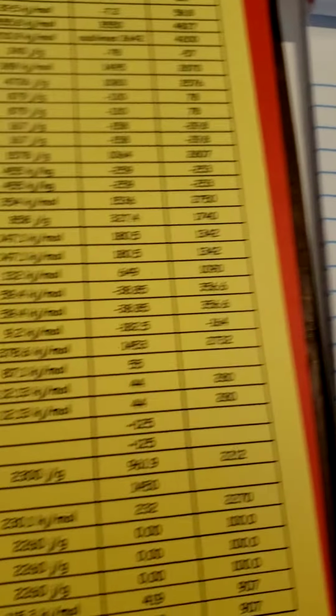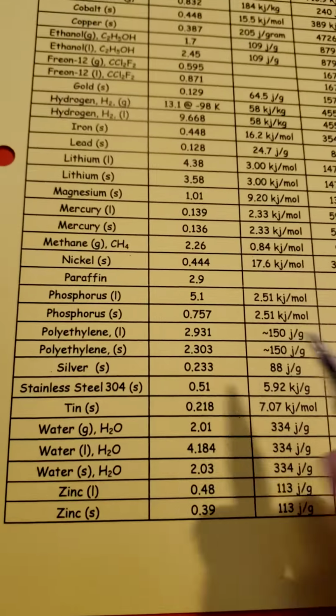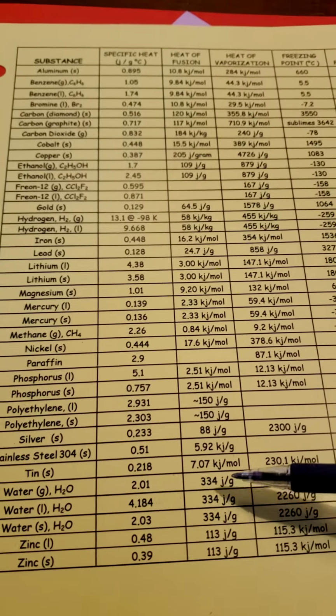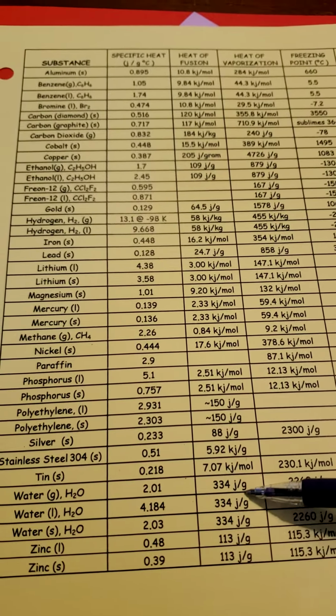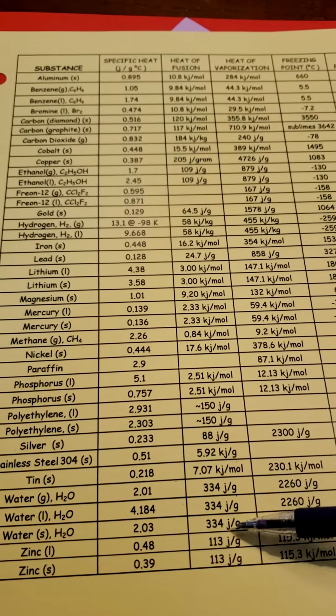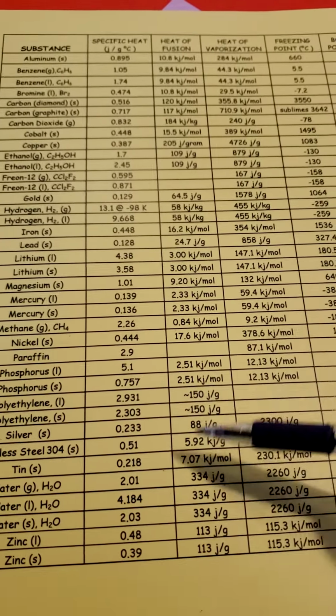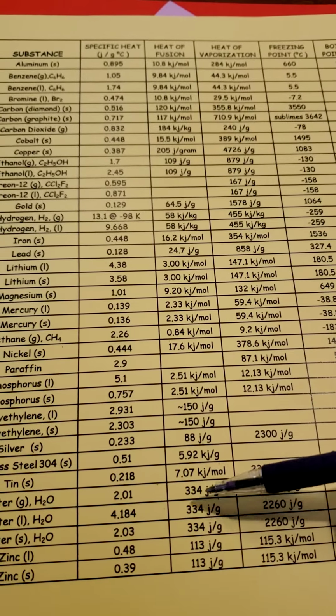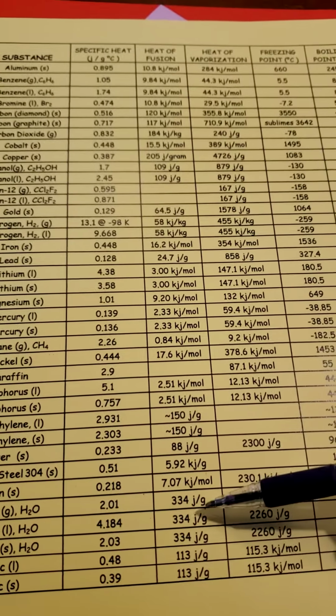Then the heat of fusion. So we look at our yellow chart. We find water. Heat of fusion is the second column. Heat of fusion for H2O is 334 joules per gram. Since it gave me grams, when I multiply joules per gram times grams, I'm going to be left with joules.